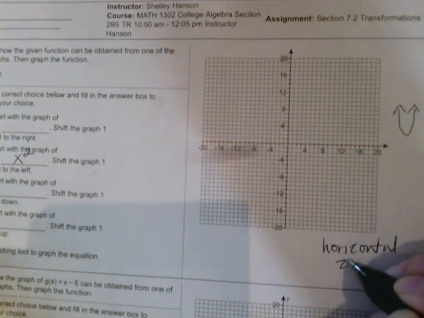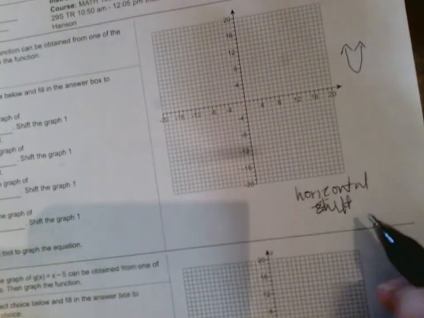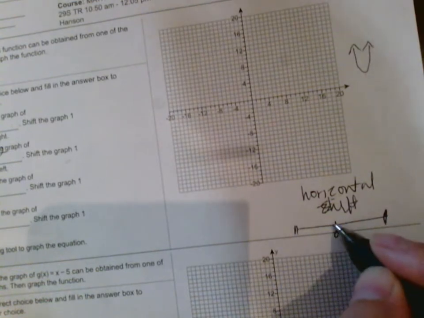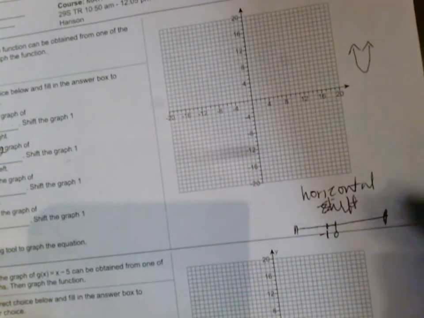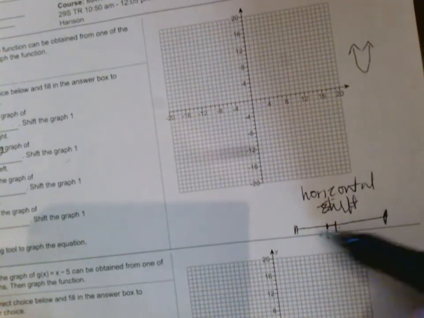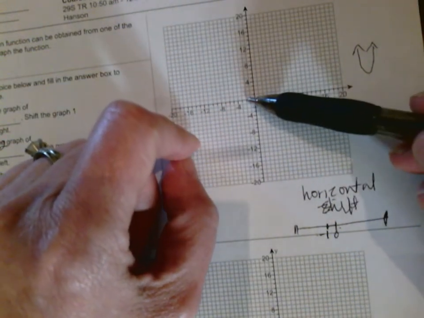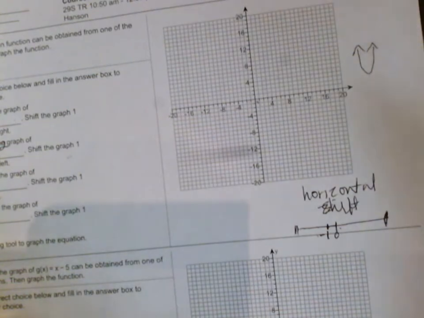So you would do horizontal shift, and then it has this number line. You would just move it over to that -1, since you're shifting it to the left 1. So you would click it there. Once you do that, it will automatically move the graph where you're telling it to move it. It'll put the parabola where it's supposed to be. All right? Same thing on number 2.